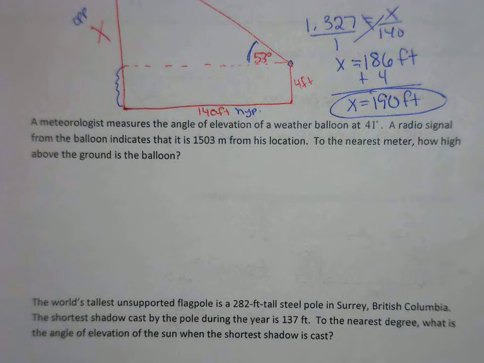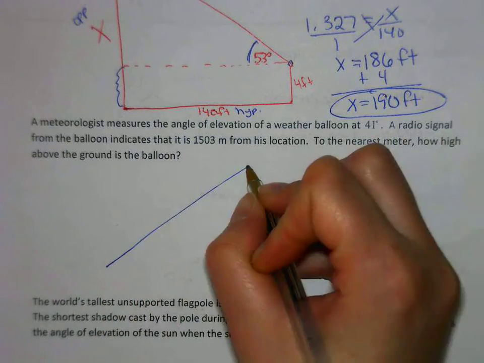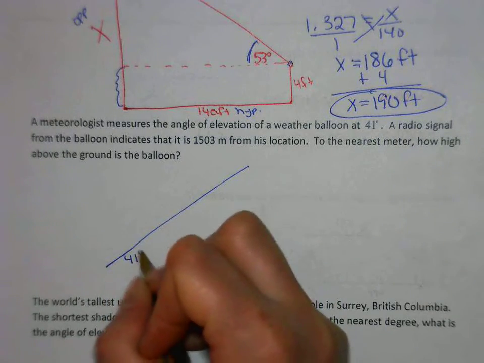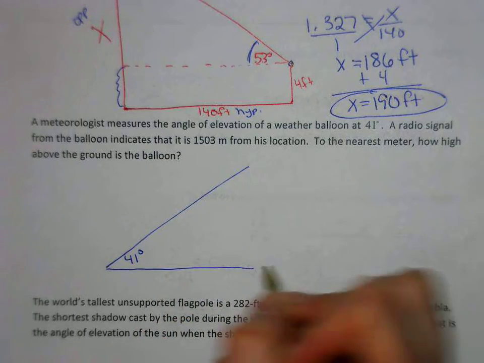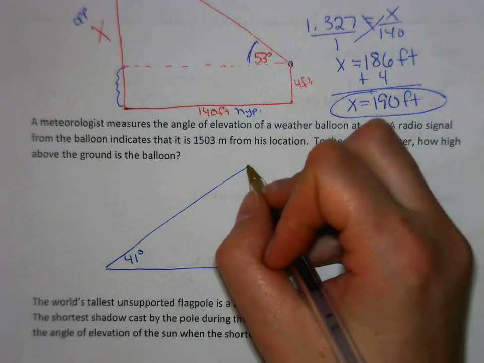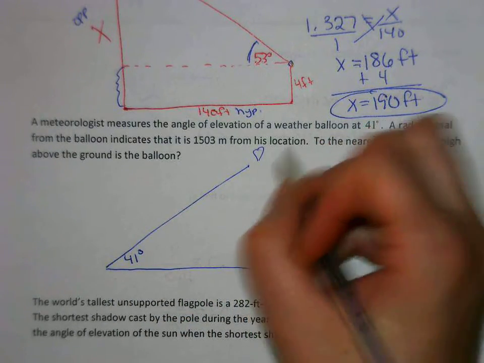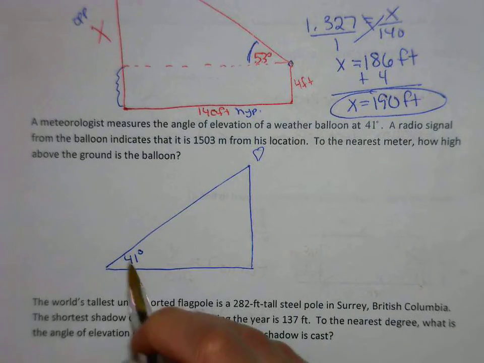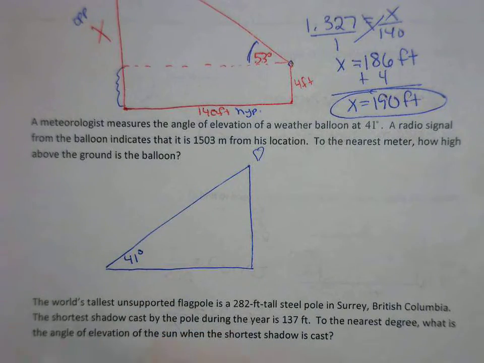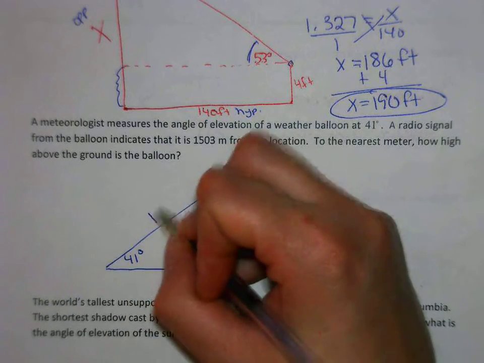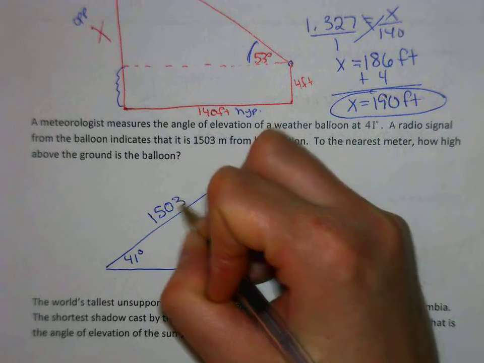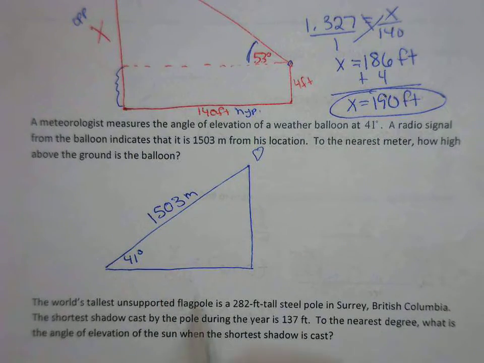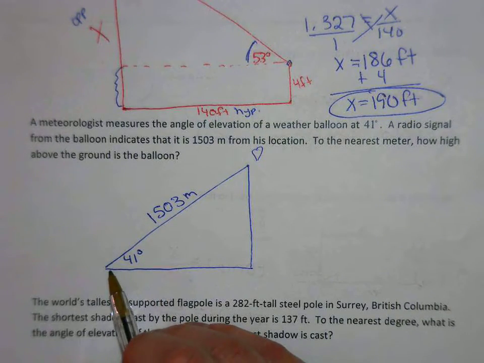Alright, a meteorologist measures the angle of elevation. That means he is looking up at 41 degrees. So here's his line of sight, horizontal. He's looking up at a weather balloon, so there is a weather balloon up here in the air. The radio signal from the balloon indicates it's 1,503 meters from his location. We want to know to the nearest meter how high above the ground the balloon is.